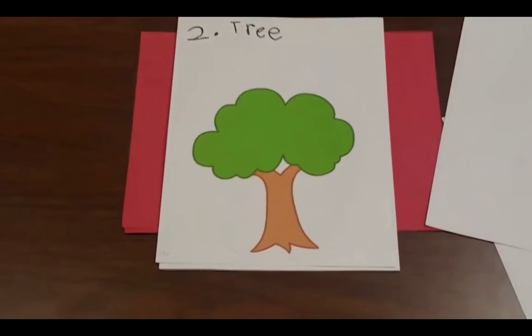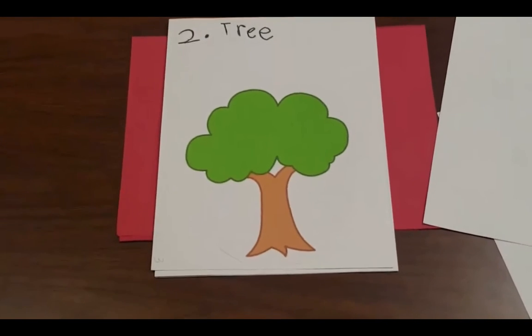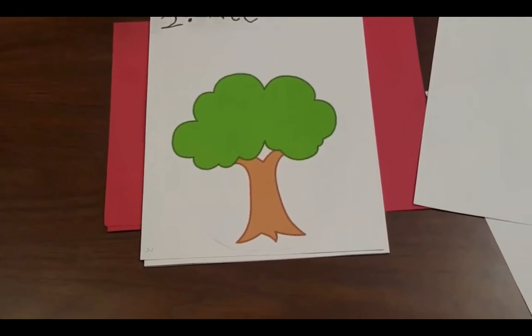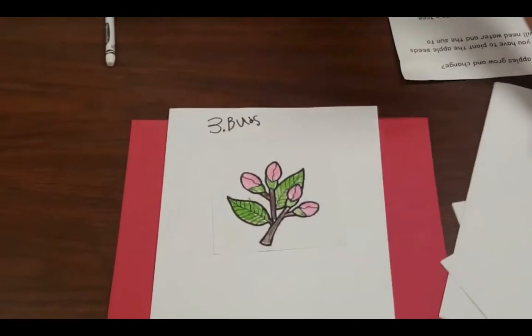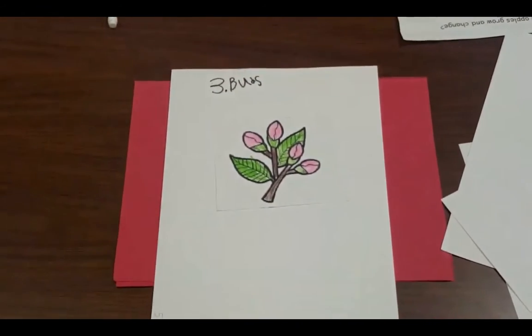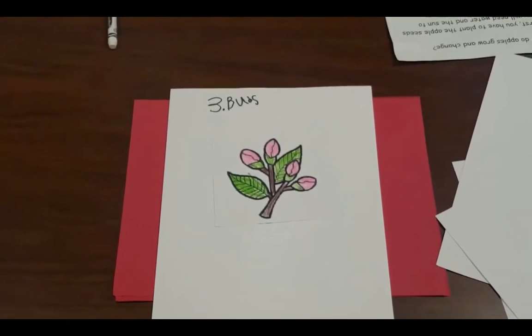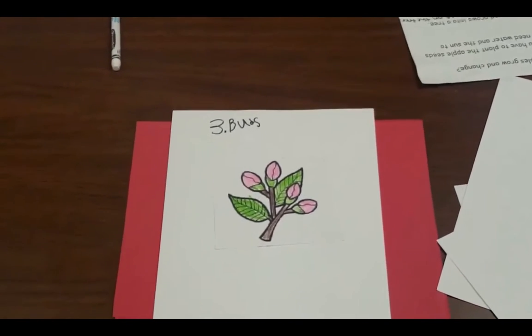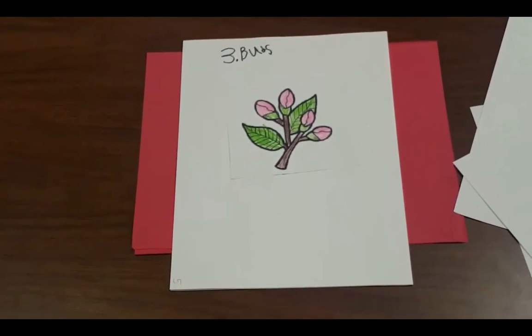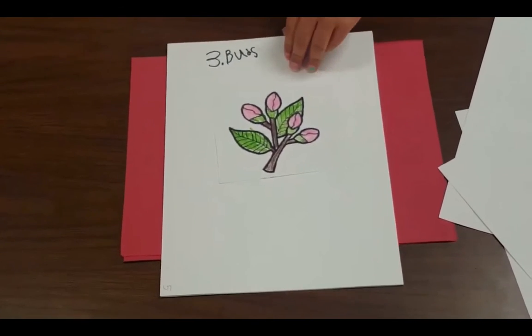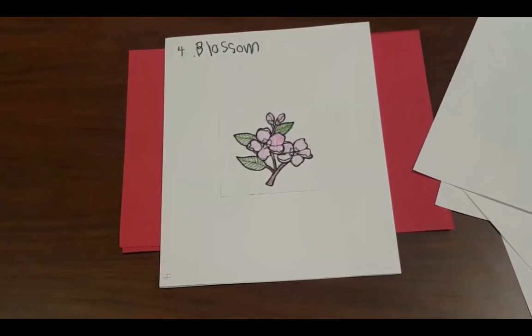There are only leaves on the tree. Next, the tree grows tiny pink buds in the spring.